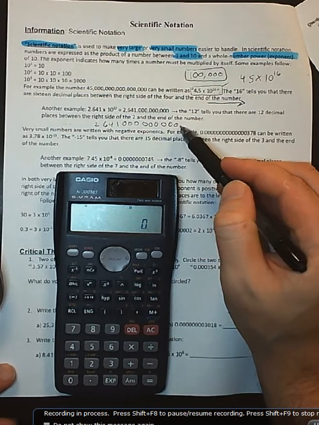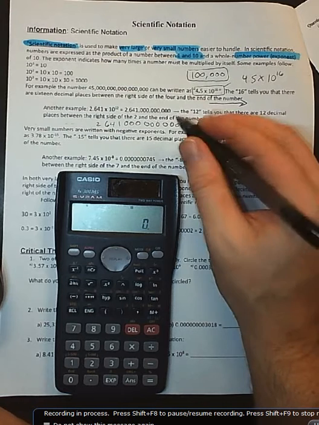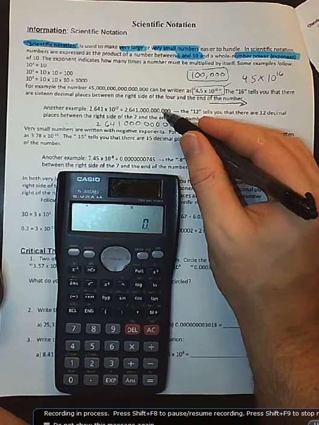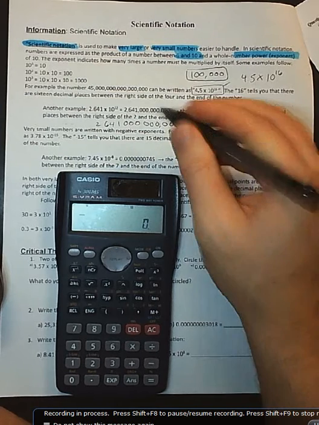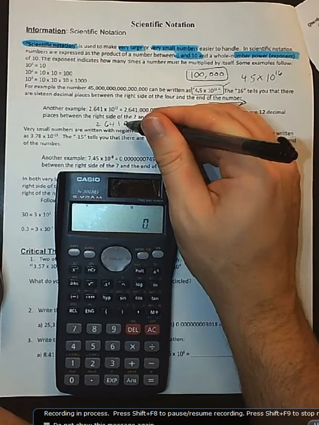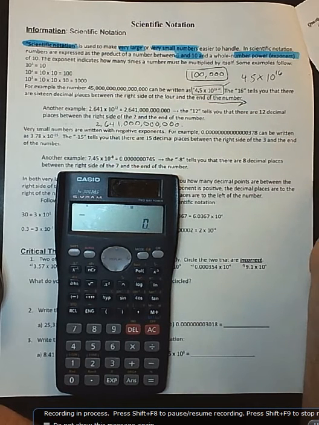We've moved our decimal point 12 places. And we always want to divide this up by commas, so every 3 zeros: 1, 2, 3, 1, 2, 3, 1, 2, 3, 1, 2, 3. So we get 2,641,000,000,000.